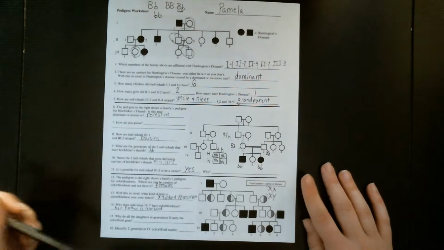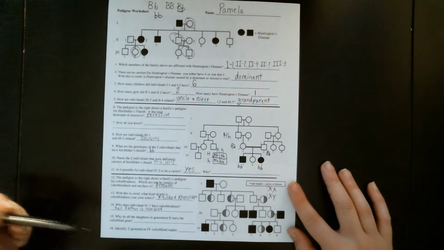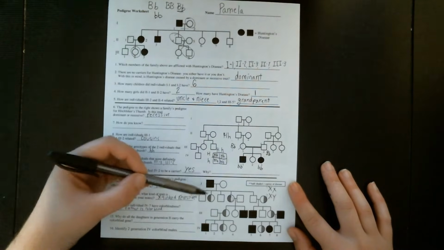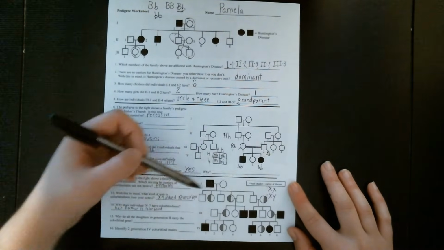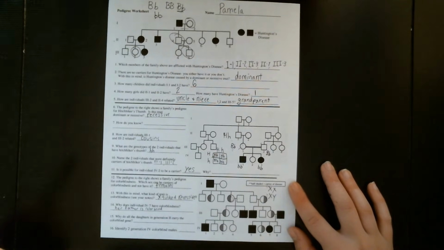So the next question is, why do all of the daughters in generation 2 carry the colorblind gene? We see that here. Three daughters, and they're all carriers, and that is because of what I just explained.